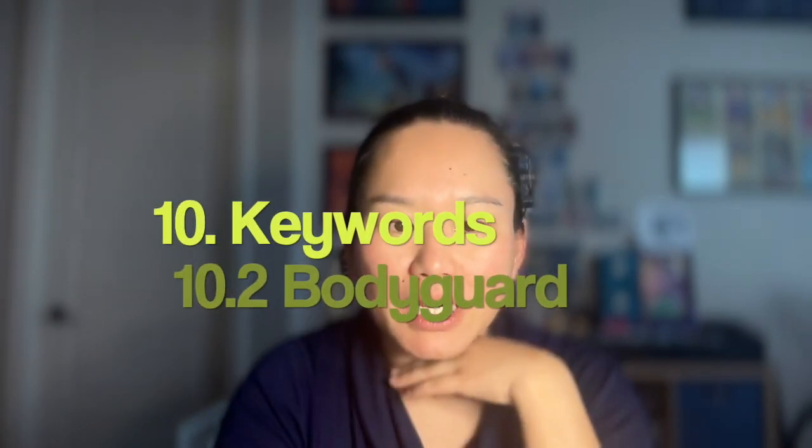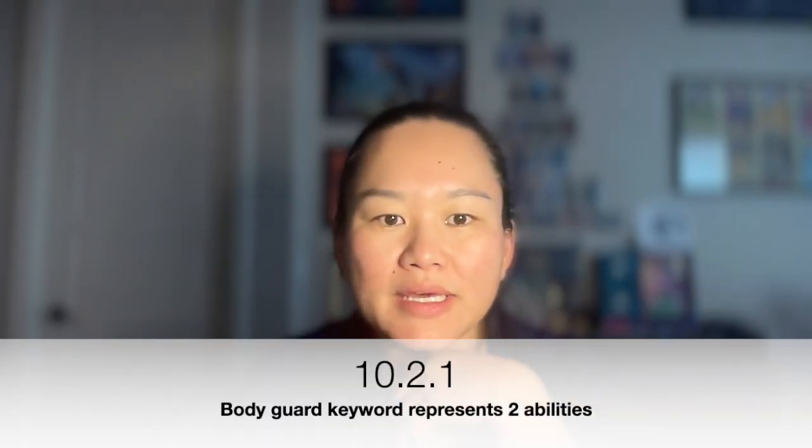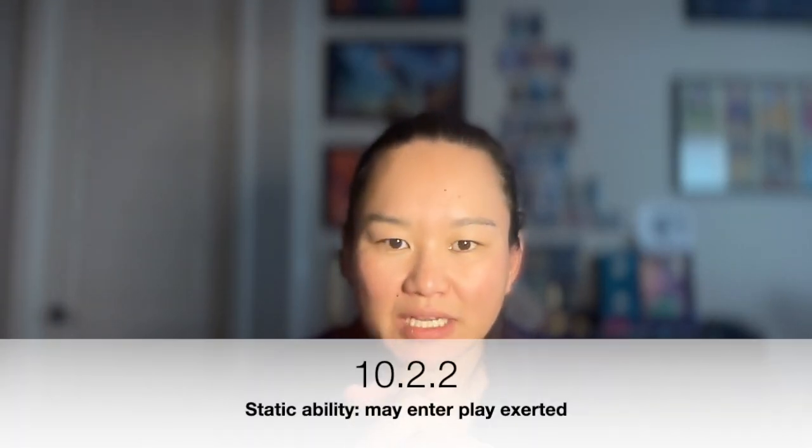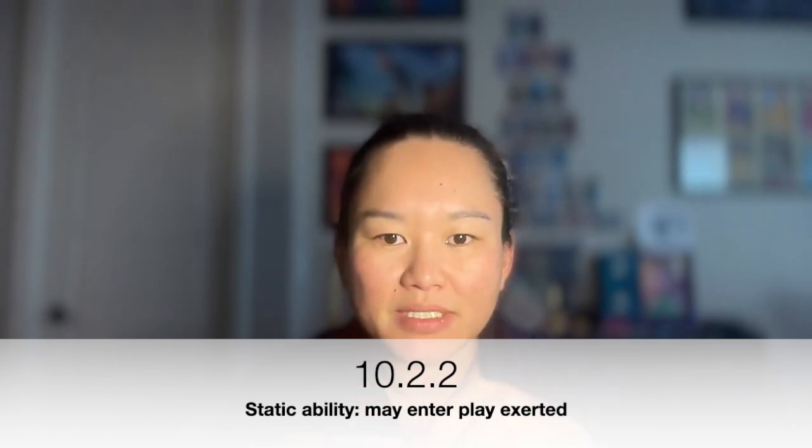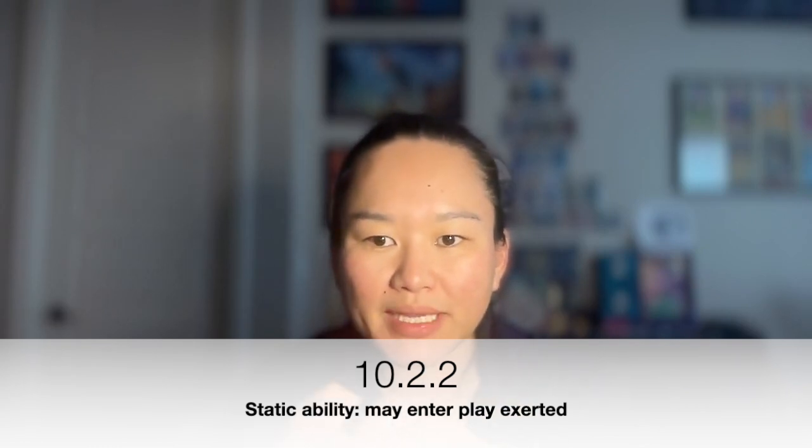So 10.2, bodyguard. 10.2.1, the bodyguard keyword represents two abilities. The first of these is a static ability that functions while the character is being played and creates a replacement effect. This ability means when you play this character, they may enter play exerted instead of ready. So terms that we had talked about previously in the comprehensive rules, static ability, so different from triggered abilities or activated abilities. And then the replacement effect is instead of being ready, you are exerted. So that word "instead" is what lets you know it's a replacement effect.